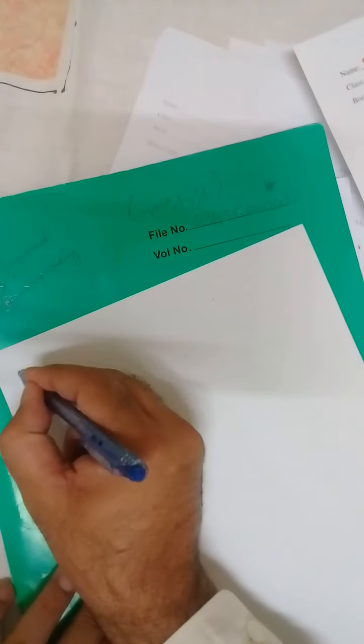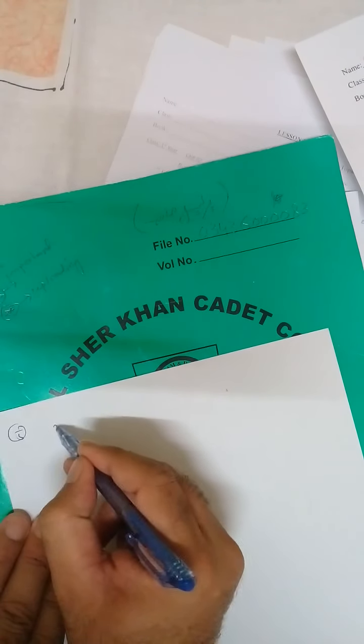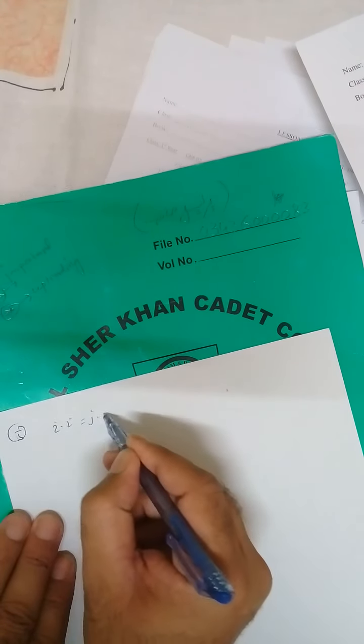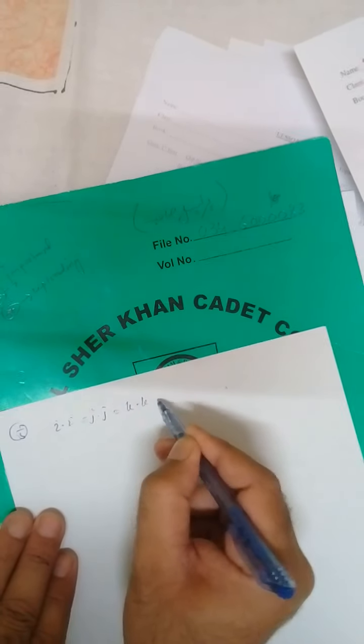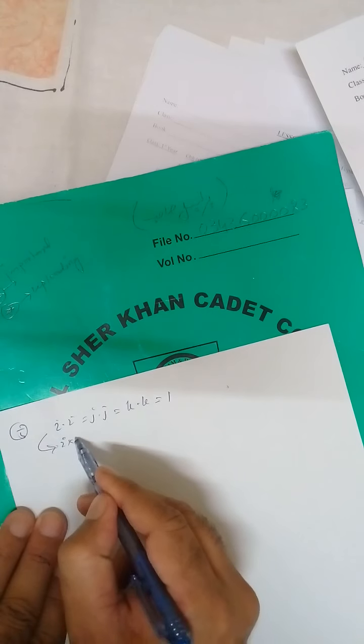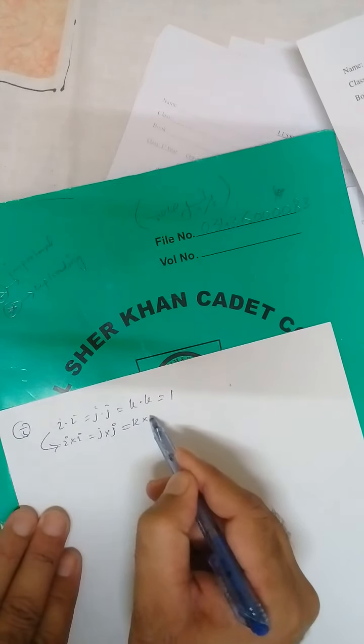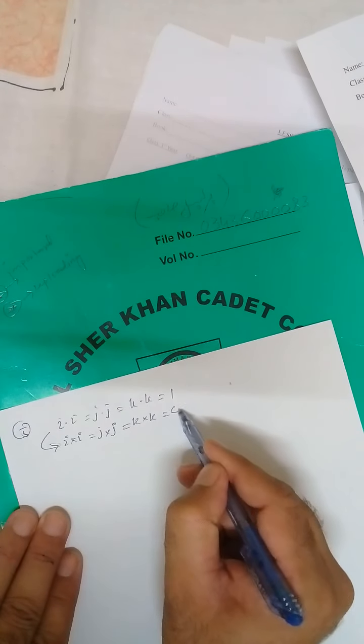Now we are going to discuss property number five. In scalar product we say I dot I, J dot J, K dot K is equal to 1. But here we say I cross I is equal to J cross J is equal to K cross K is equal to 0.